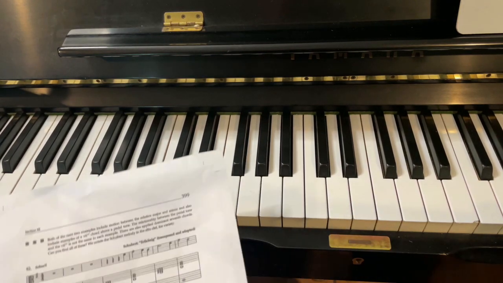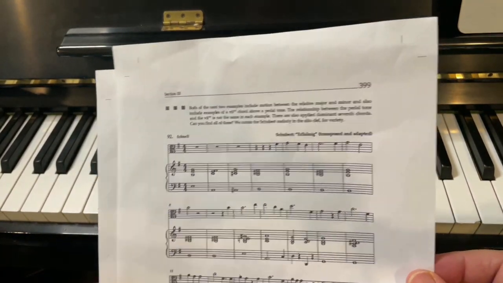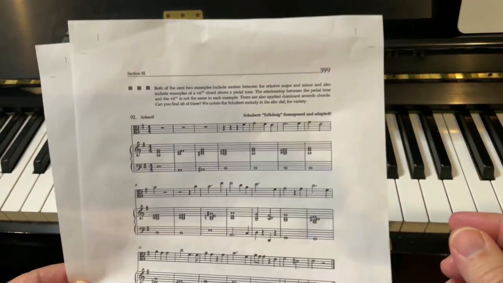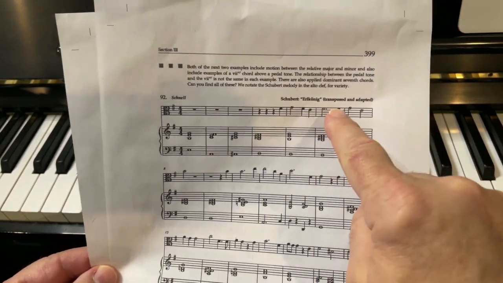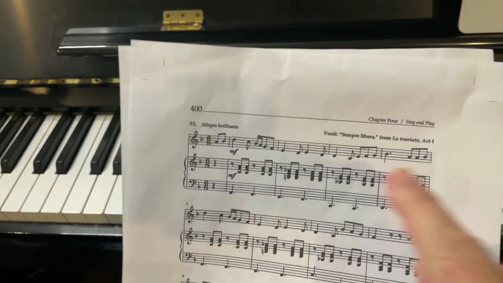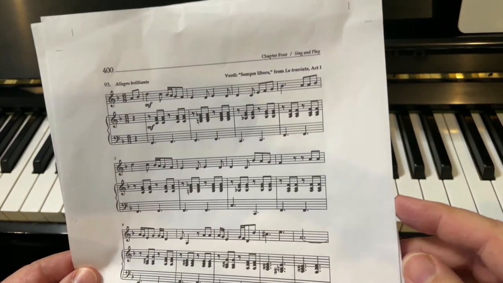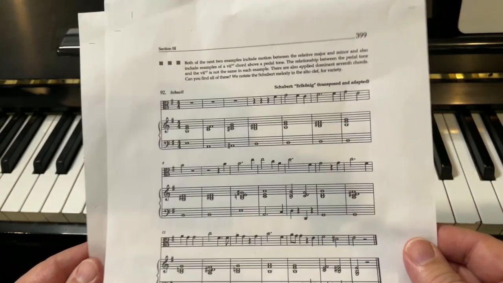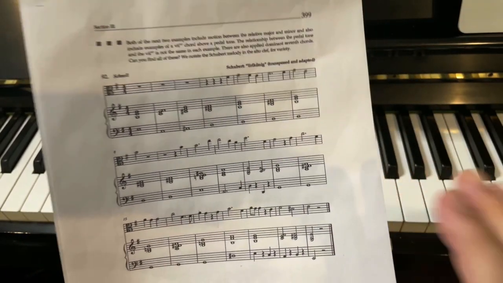Okay, so this is Professor Smaldone, and I wanted to give you a little insight into these two assigned pieces. First is the Erlkönig, and the second one is the Verdi Sempre Libera from La Traviata. And what I wanted to do was call your attention to a couple of things.